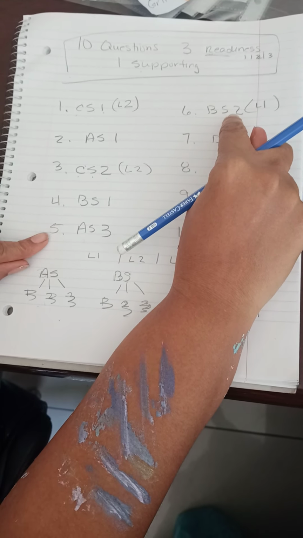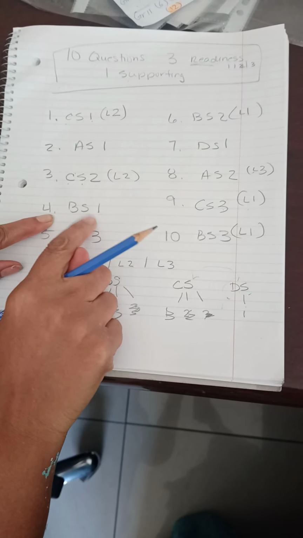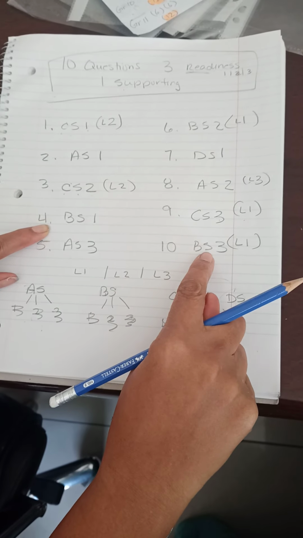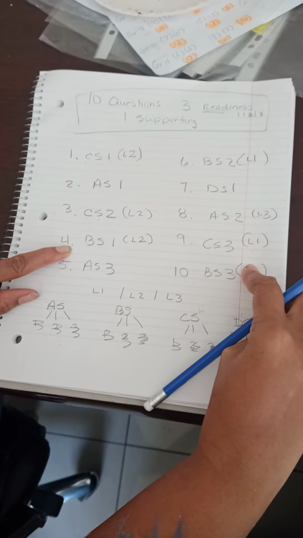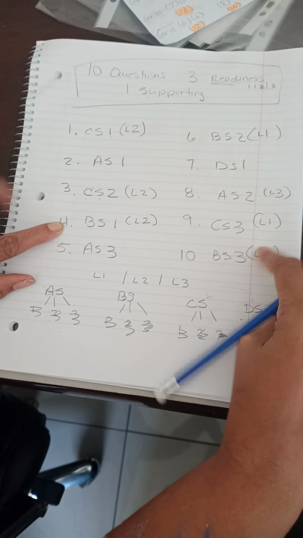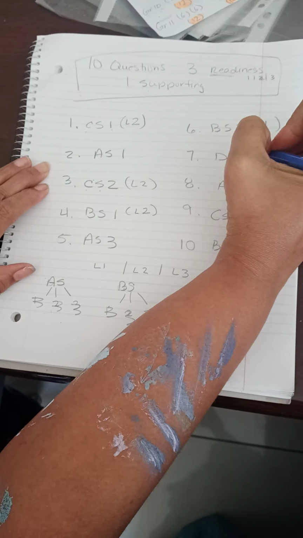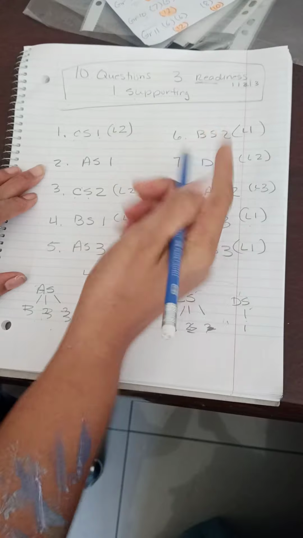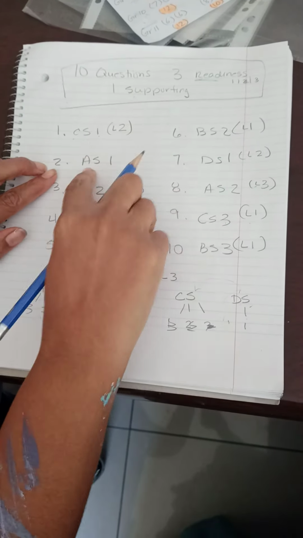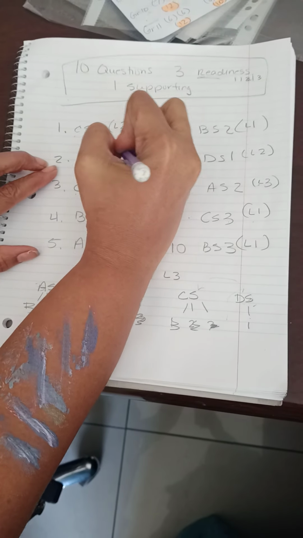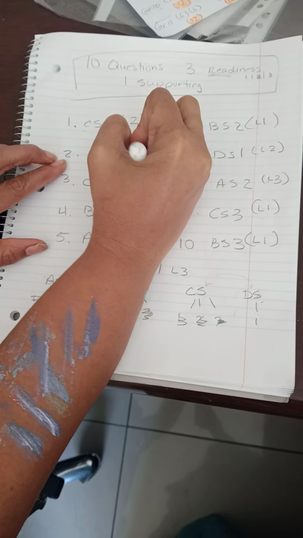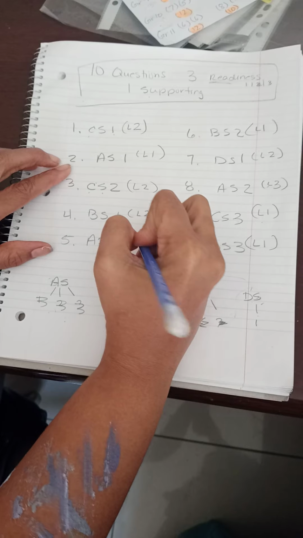So I have a BS2 level 1 here, BS1, BS3 level 1. I have 2 BS level 1s. So I'm definitely going a level 2 here. And that's very strategic, and I want to make sure I know that. My supporting standard is going to be a level 2. And then I'm going to turn around and do AS1, AS3. My AS2 is a level 3, so I'm going to give them, let me count it, a level 1. I might change that, and a level 3.